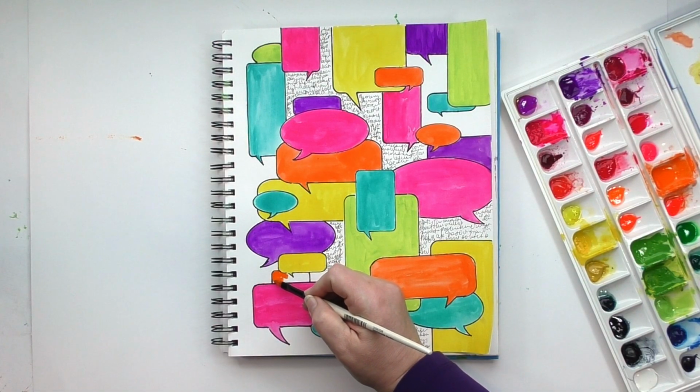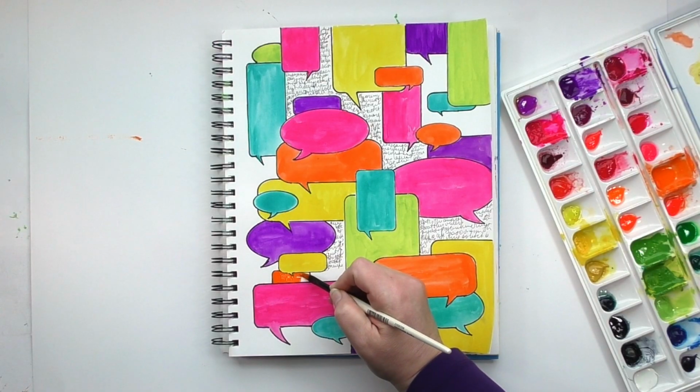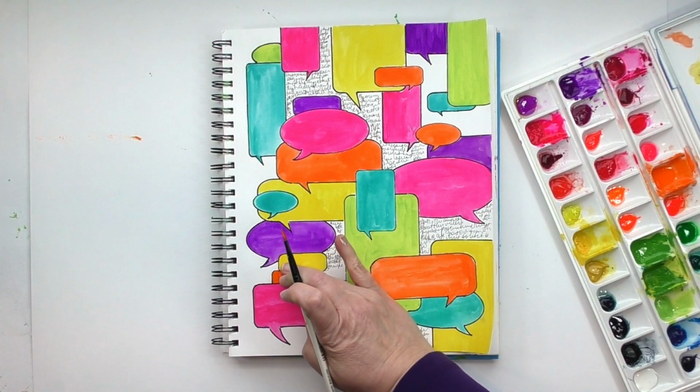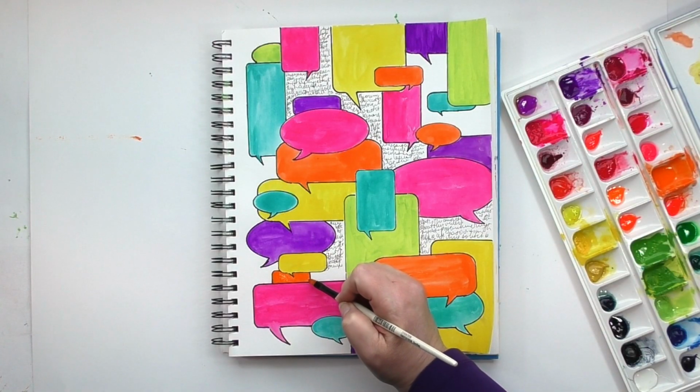Usually I put a title on a page, that kind of thing, but on this one, I'm going to intentionally leave it off and leave it open to interpretation, because these speech bubbles, they can mean a whole bunch of different things to different people.